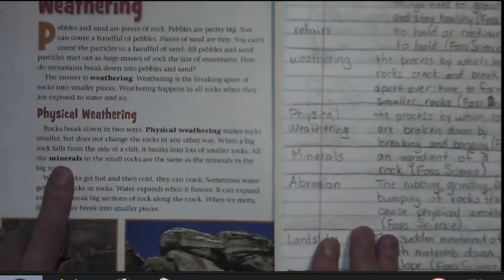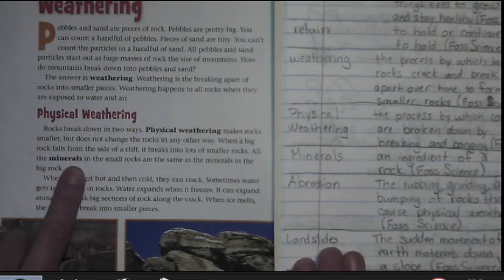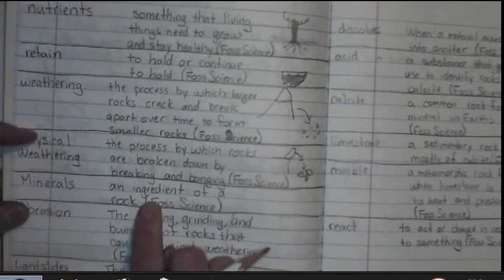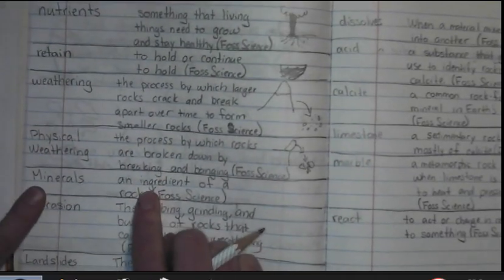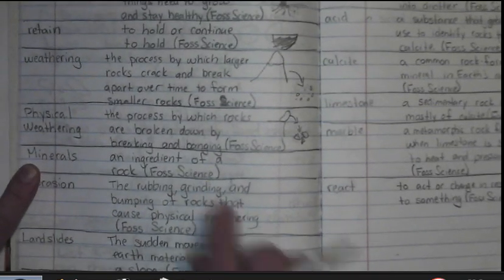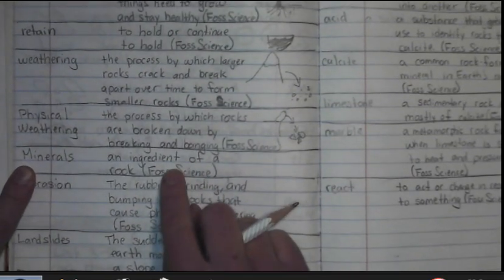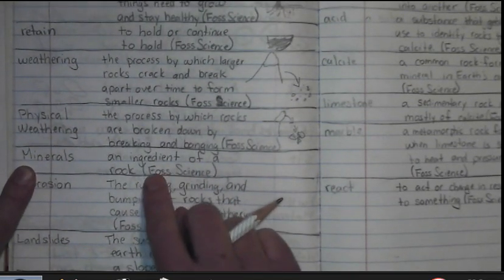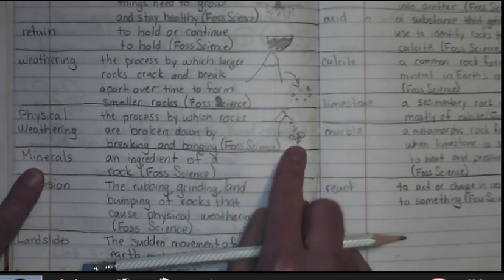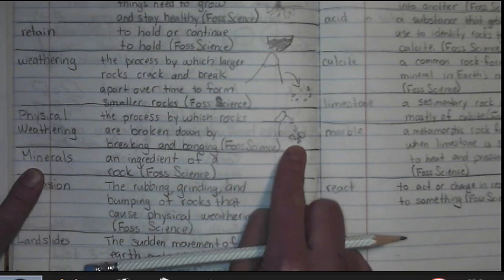And then talking about minerals. All the minerals in the rock, in the small rock, are the same as the minerals in the big rock. A mineral is that ingredient of a rock. So remember that many rocks contain a couple of minerals or a couple of ingredients. And when physical weathering happens, none of those ingredients change. They just break apart into smaller pieces.